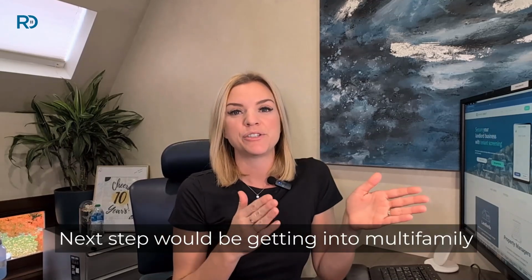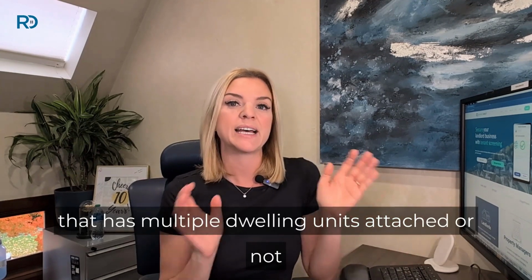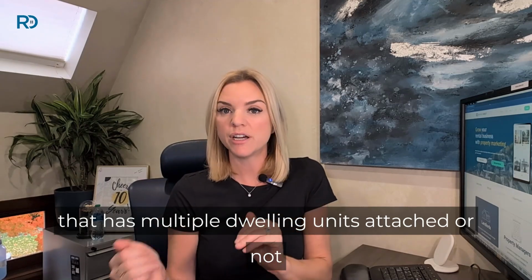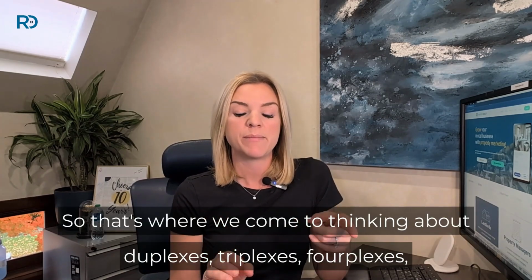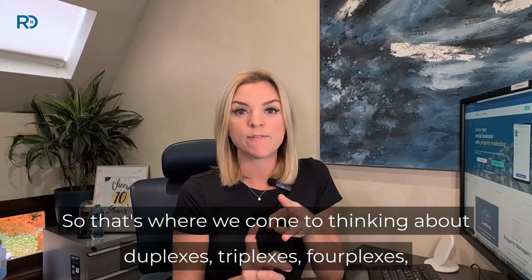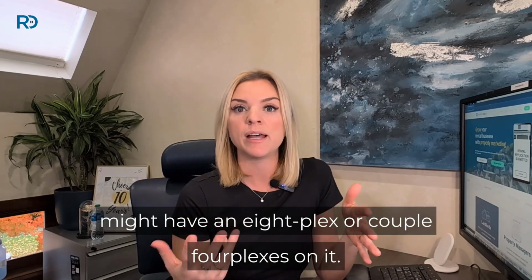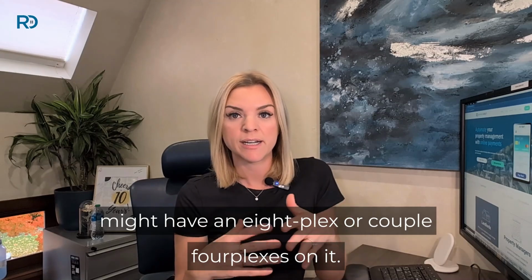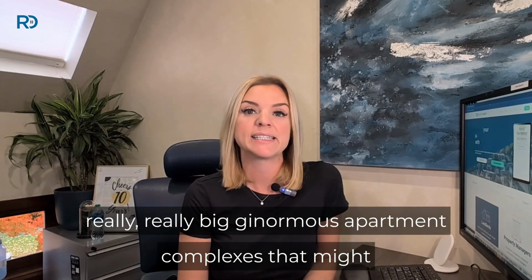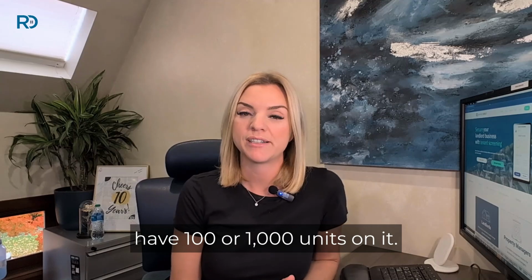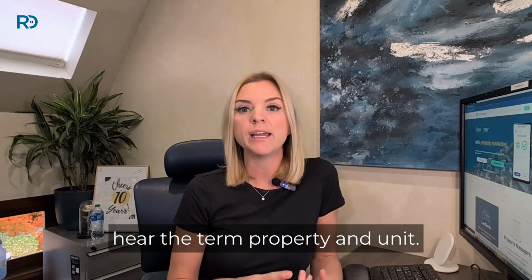Next up would be multifamily properties. That can include any property that has multiple dwelling units, attached or not attached, on the same property or same site. So that's where we come to duplexes, triplexes, fourplexes, and small apartment communities that might have an 8-plex or a couple fourplexes on it. And then you can also think about those really big apartment complexes that might have 100 or 1,000 units on it. In rental real estate terms, you might hear the term property and unit.